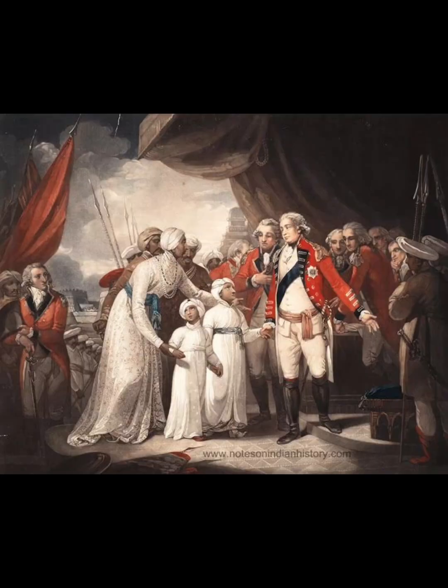Social unrest: the company's policies, such as the imposition of taxes and land reforms, had led to widespread discontent among the Indian population. This contributed to social unrest and further undermined the company's legitimacy. Ultimately, the combination of these factors led to the dissolution of the East India Company in 1874, marking the end of its role as a major political and economic force in India.